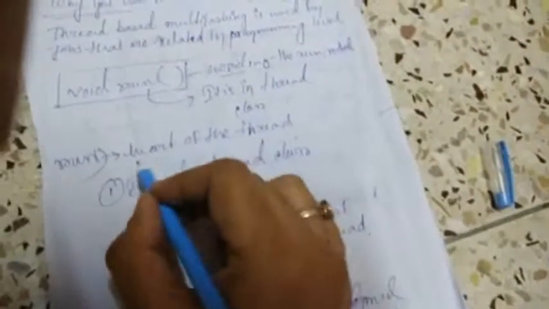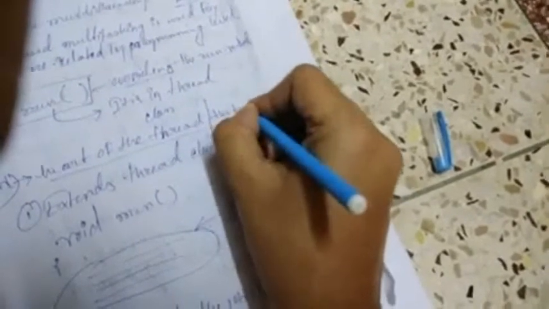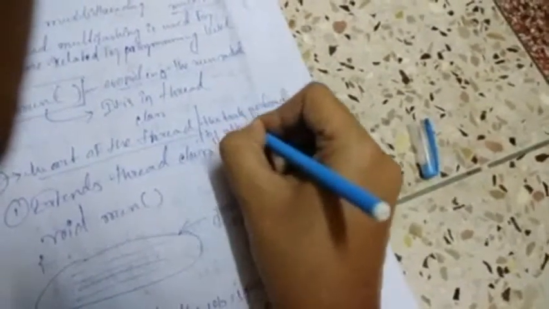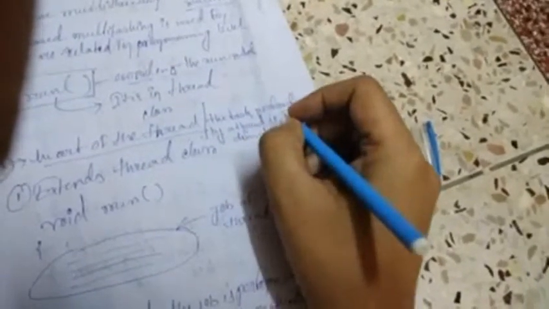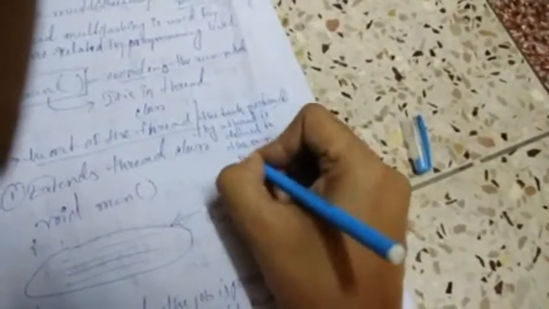Actually, the run method is the heart of the thread. The task performed by a thread is defined in the run method.